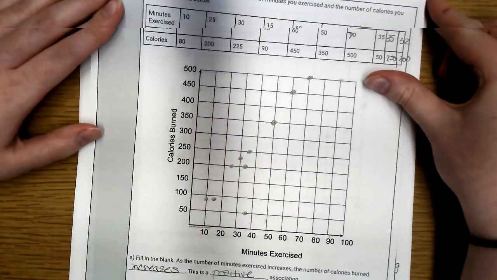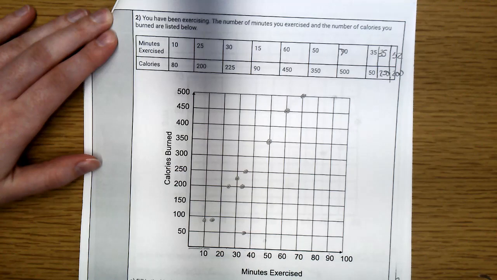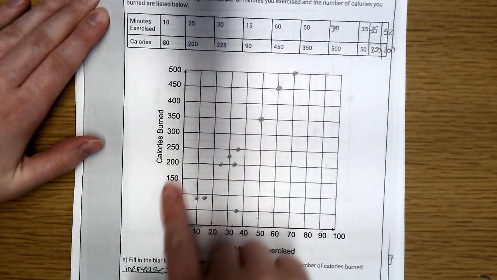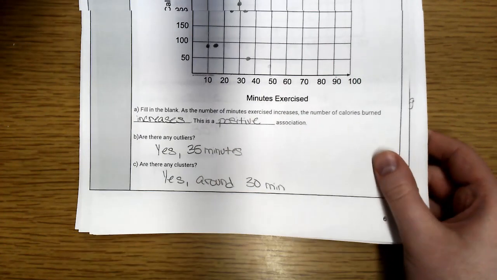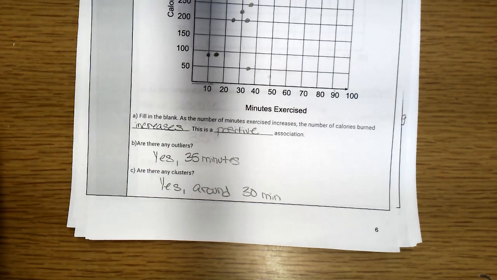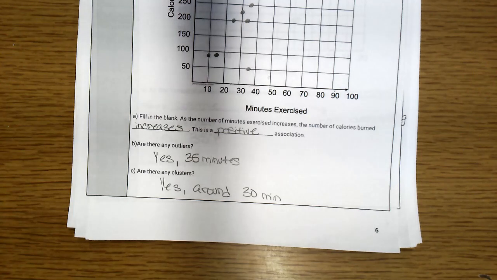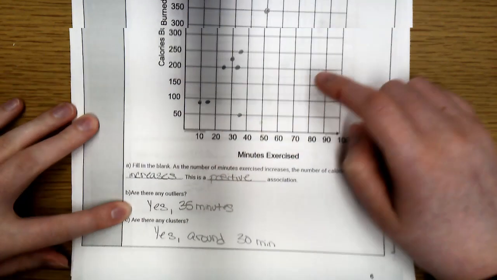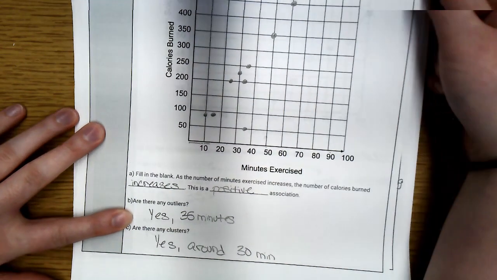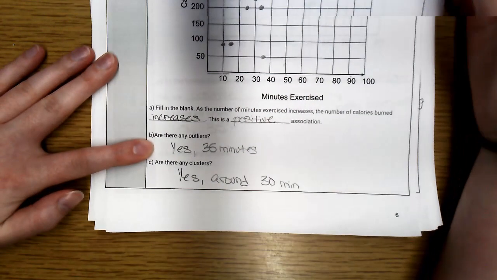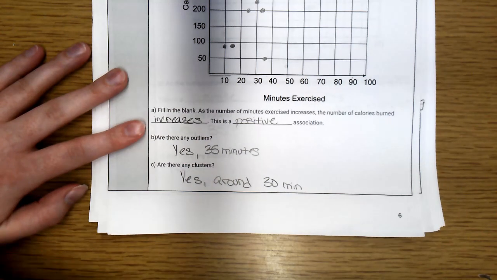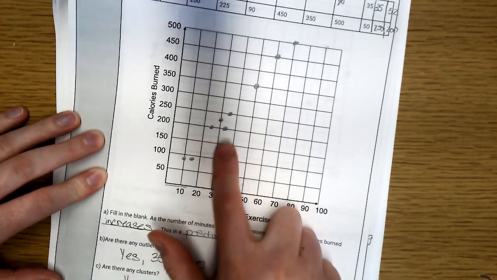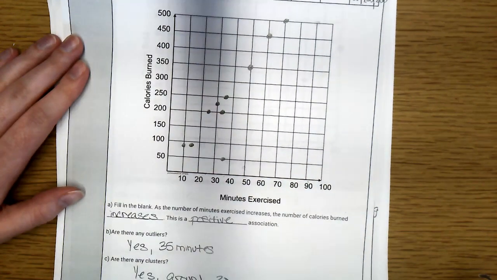Alright everybody, this is what I got for number 2. Make sure you are also doing it on your own, don't just look at my answers. So I had a couple I added in here, and here are our points. And then here's my answer to the question. So as the number of minutes exercised increases, the number of calories burned increases. This is a positive association. Are there any outliers? Yes, right around 35 minutes. You must not have burned as many calories that day. Maybe it wasn't as high a routine of exercise. You weren't working as hard. Are there any clusters? Yes, around 30 minutes. It means this person probably works out around 30 minutes pretty often.